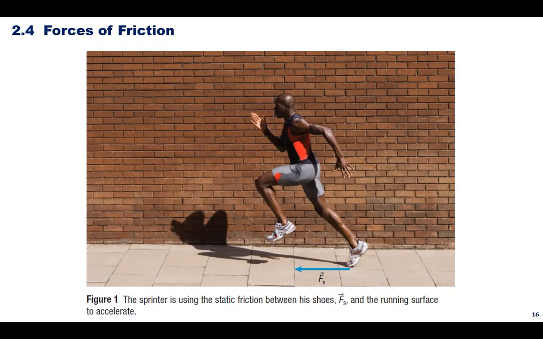Today, let's have a look at the second half of C2L2, forces of friction. Friction may seem like it always makes movement more difficult, but it always opposes motion. However, friction is actually essential for much of the motion that we rely on. Have you ever tried getting around on ice? The reason that walking, driving, or riding a bicycle on ice is difficult is the lack of friction.